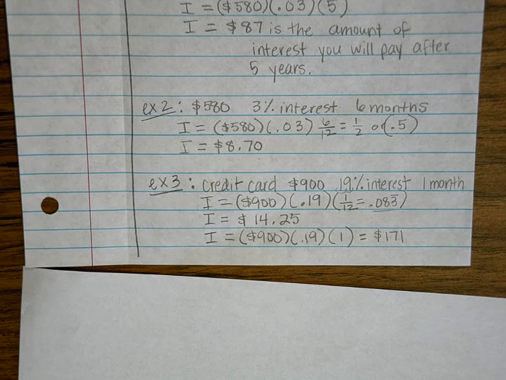So I did the 900, like the first one, on the calculator, and it says 14.9.193. I don't know, do it again. 900 times 0.19 times 0.083. That's what I did twice. Do it 3 times because third time's the charm.